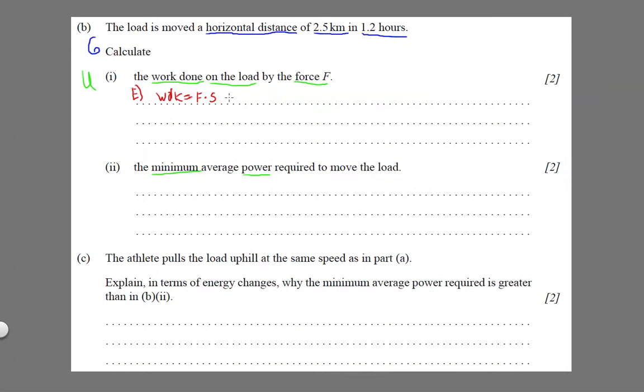Actually, in the equation packet, it'll look like Fs cosine theta. In this case, theta is 0 degrees, and if you take the cosine of 0 degrees, you end up with 1. So cosine of theta is just equal to 1. It doesn't really do anything to our equation here.